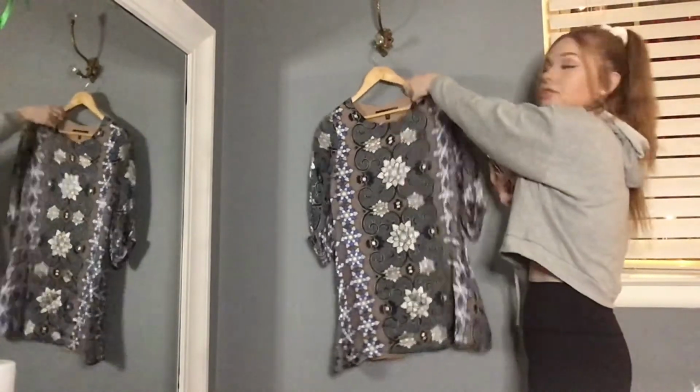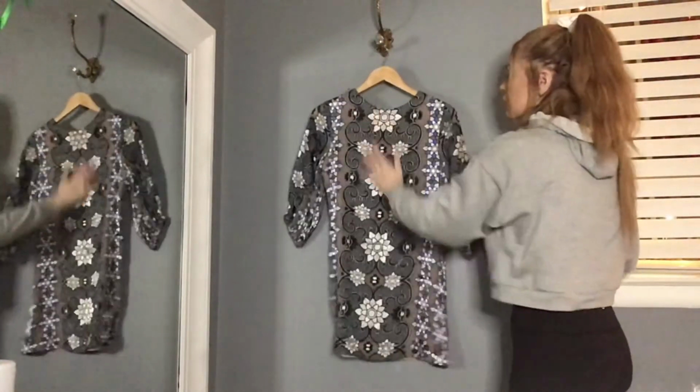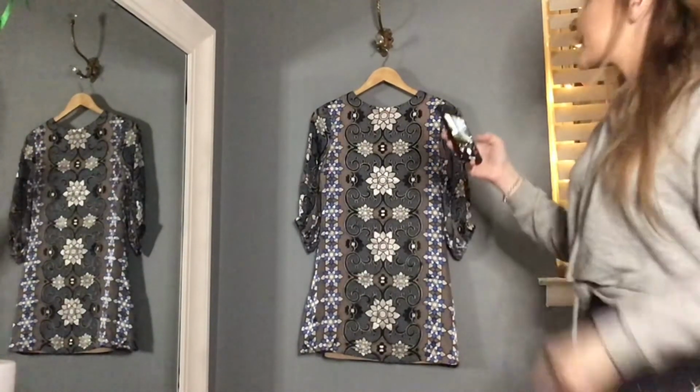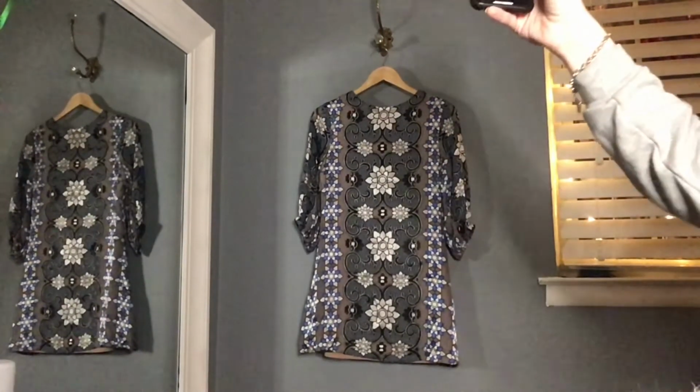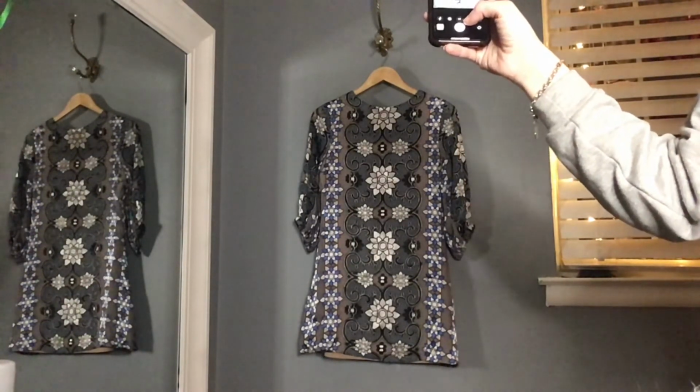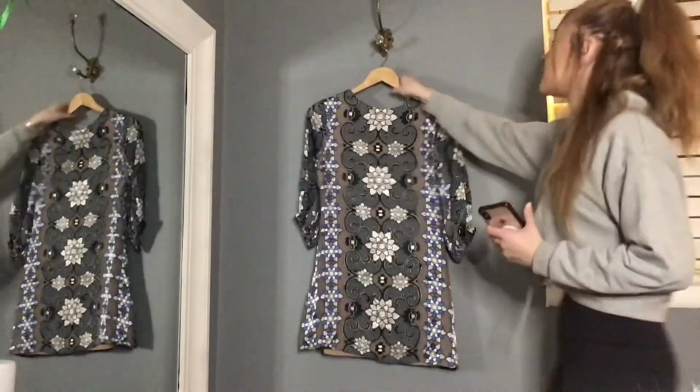Now I'm going to turn the dress around. And I'm going to do 2. I'm going to come around to the back, and I'm going to take 2 pictures of the back in the square mode. Okay, so that's with our picture.